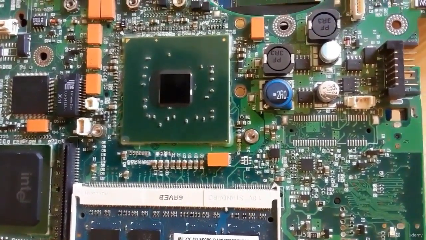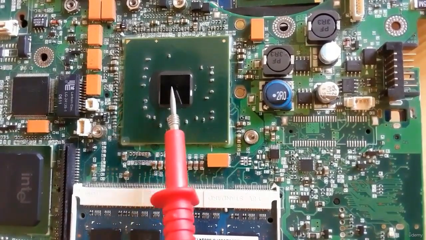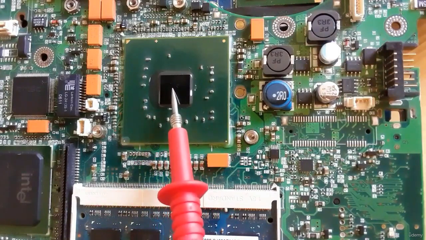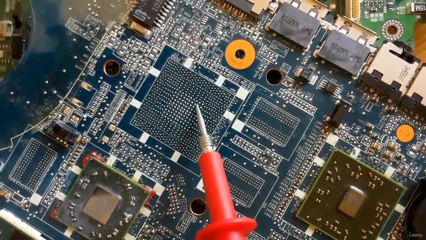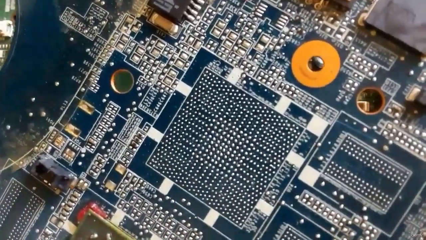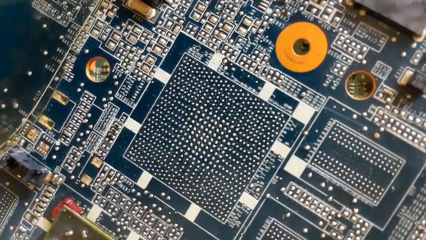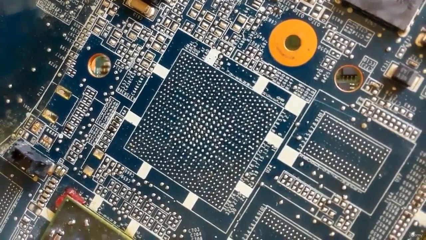So the next common fault in the laptop motherboard is the graphic card, okay? The graphic card can also be the cause of a dead motherboard, of no data on the screen, exactly a black screen. So to repair the problem of the graphic card, the solder, as you can see, this is the solder under the graphic card.